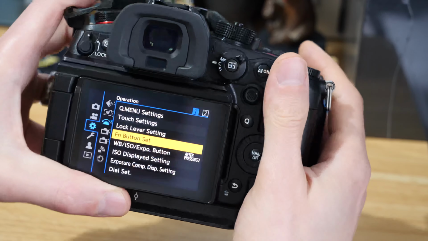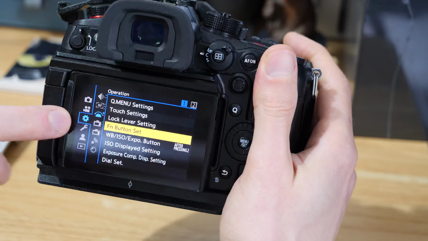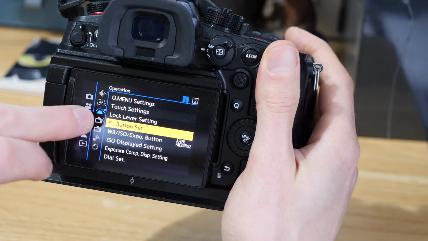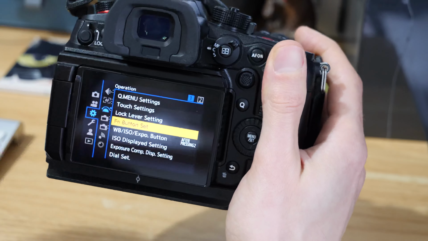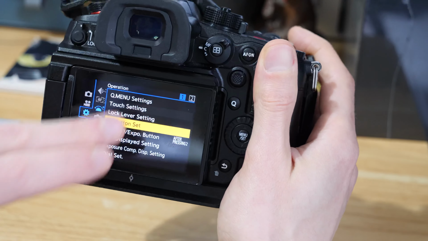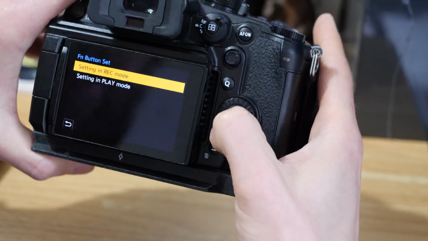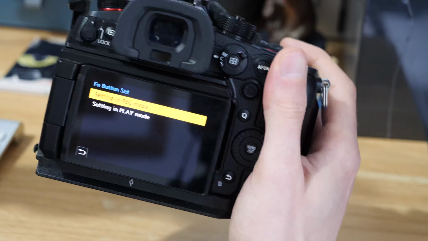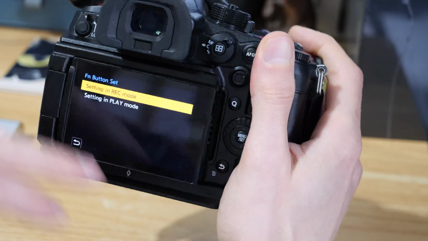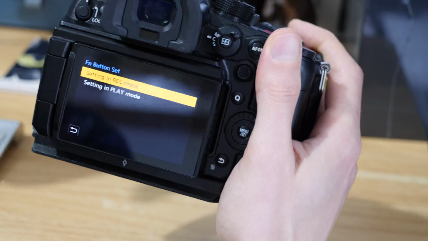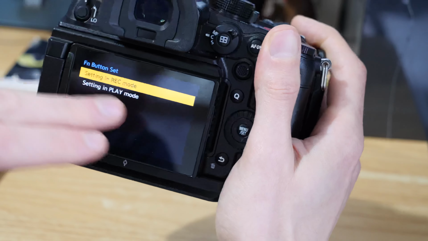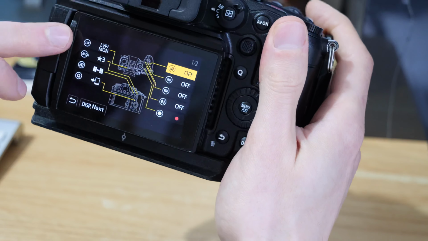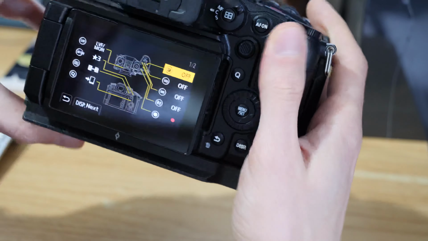If you jump into the menu and go to the cog or the gear, it's the slide wheel icon. That's the FN button set option in the operation menu, and from here you've got the option to change the settings in the record mode. That's when the camera's in live view, ready to either record some video or take a photo. And then in the play mode, that's playback when you're looking at photos and videos, and you've got options in here for different bits and pieces.